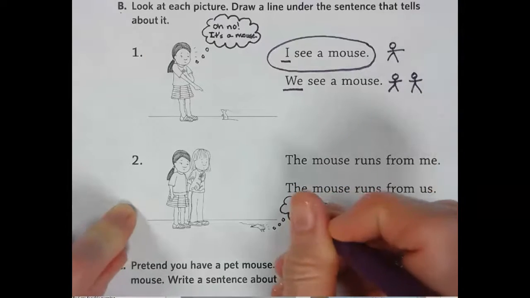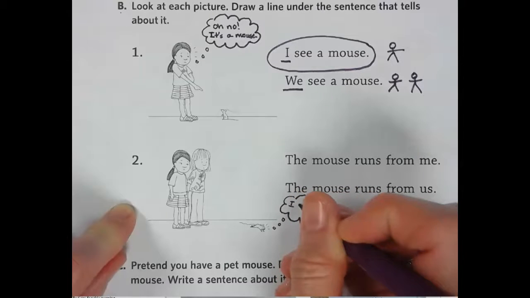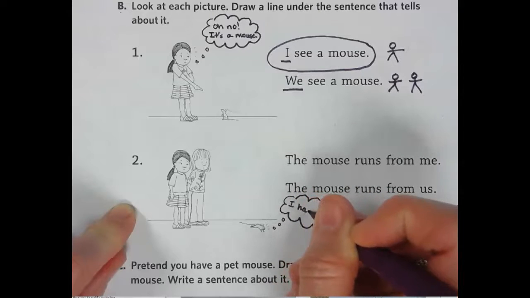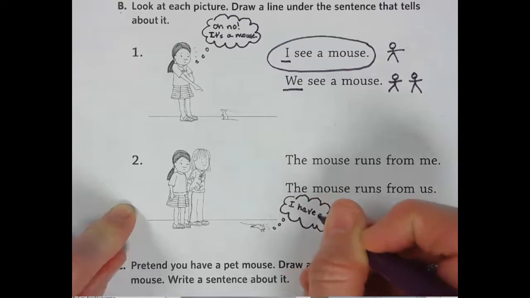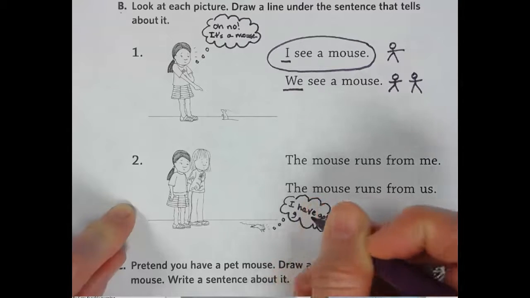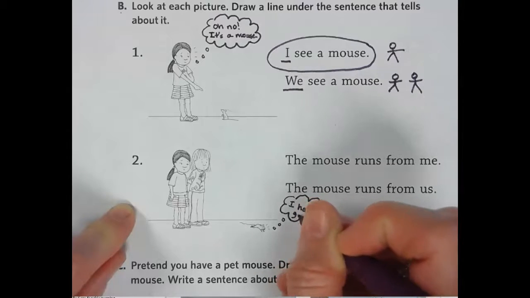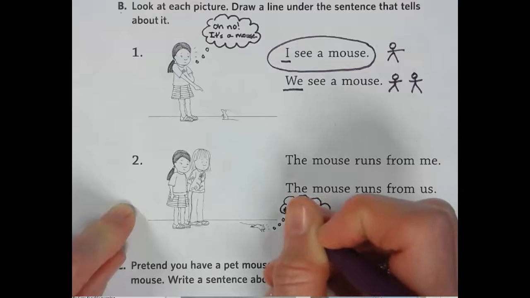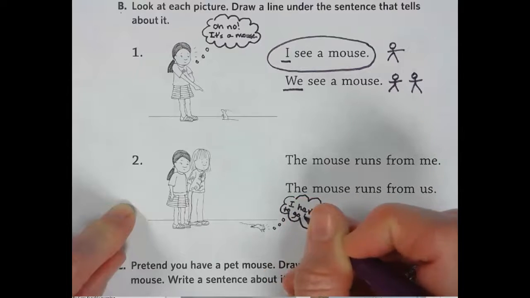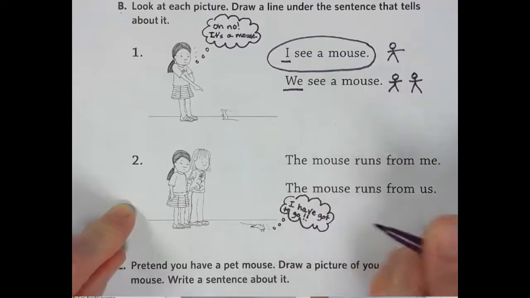And he says, I have got to go. He's like, I gotta get out of here. I have got, oops, I forgot the word to. I have got to go. Oh no, he says. No, get me out of here.